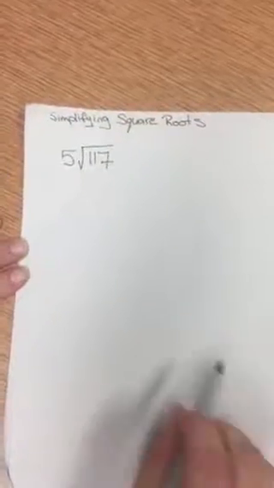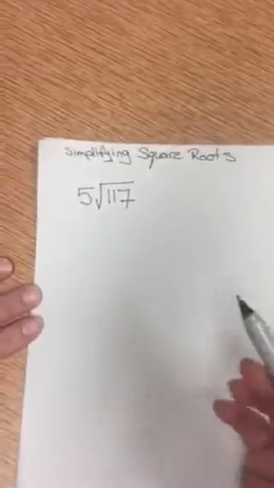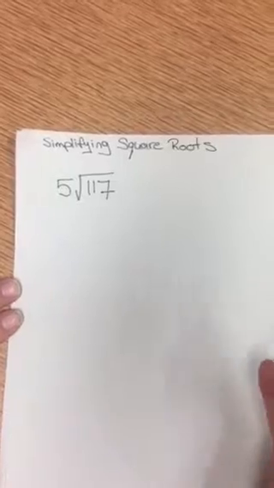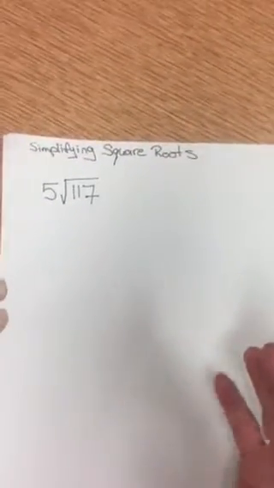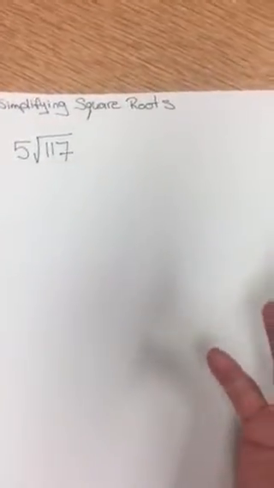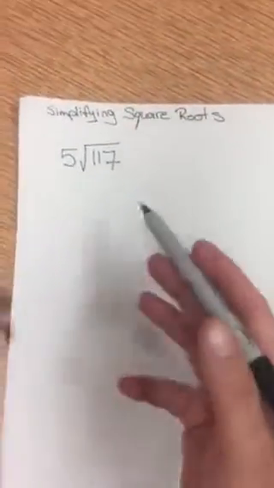Okay, so we're going to talk about how we can simplify square roots. Roots are nice, but we prefer dealing with regular numbers. So for example, instead of using the square root of 4, it's much preferable to use the number 2. So how can we simplify a square root?